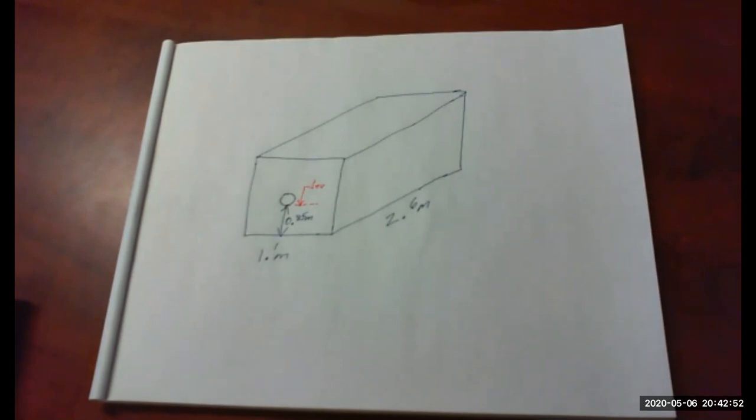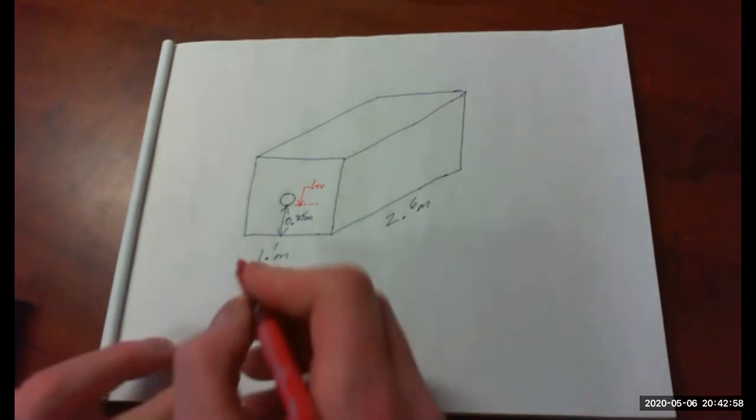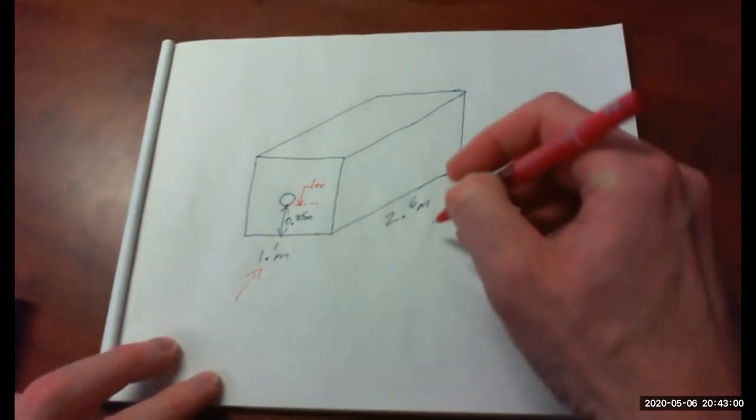Okay, so again, we're going to look at this in two directions, this way and this way.